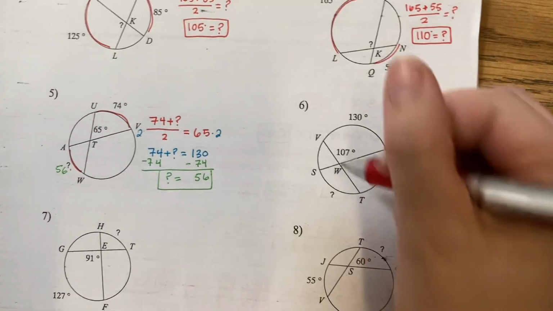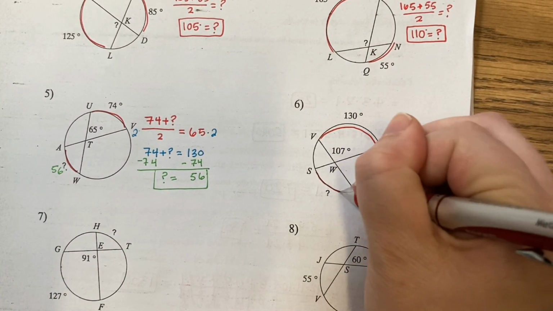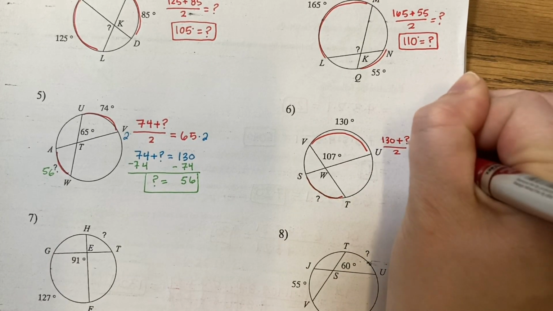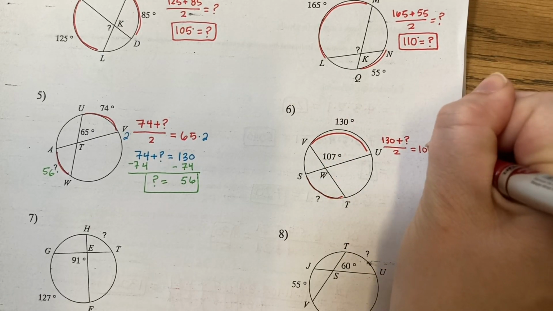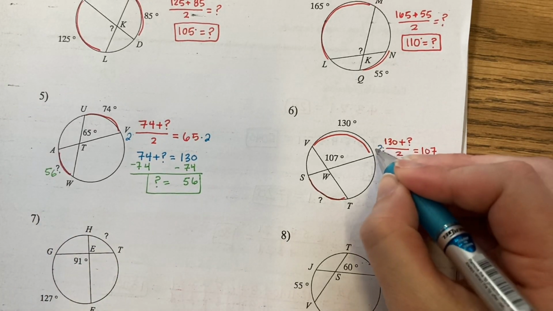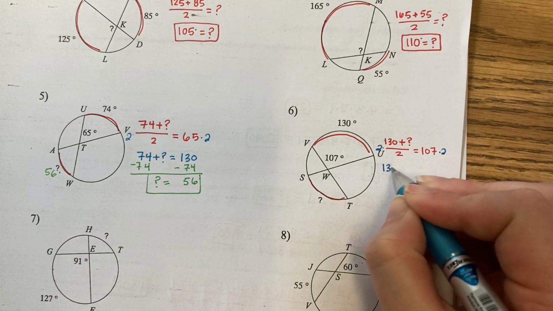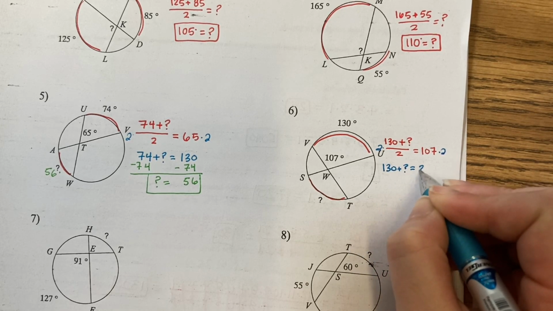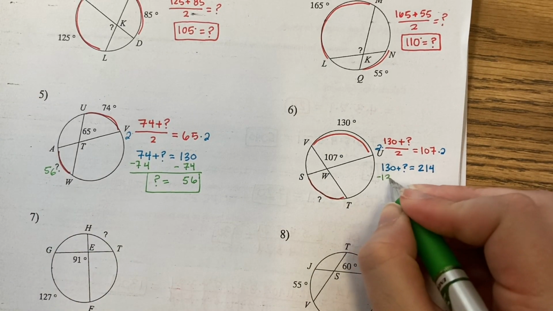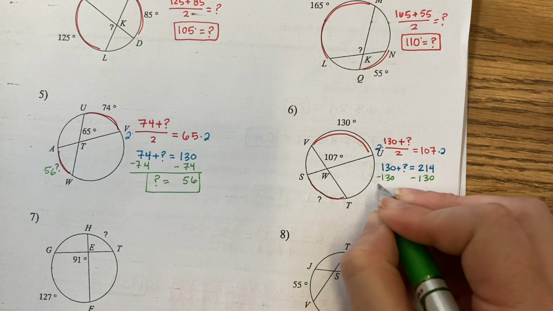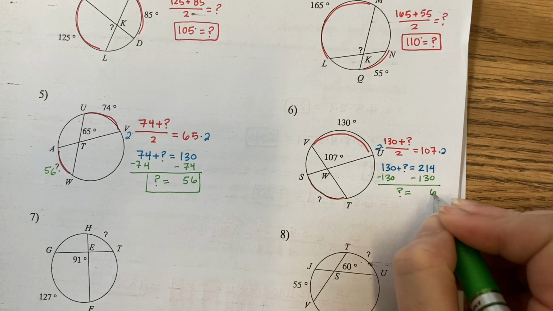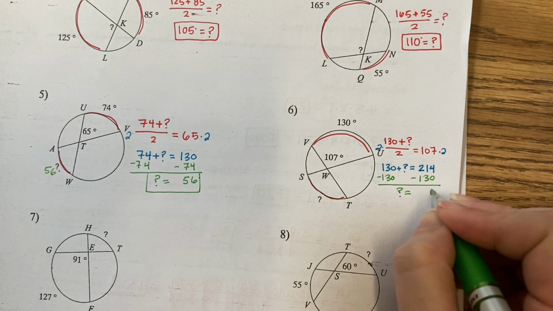Okay, question 6. Big arc plus the small arc. Divide by 2 to equal the angle. I need to multiply it by 2. And then I get rid of the 130. Oh, sorry, that's wrong.